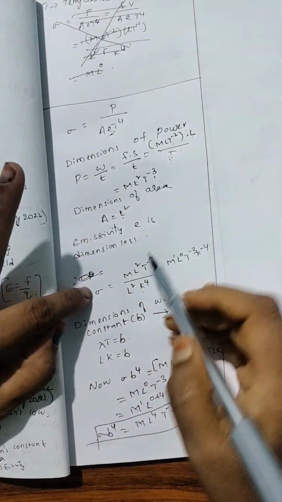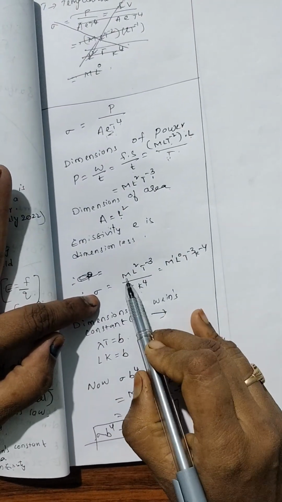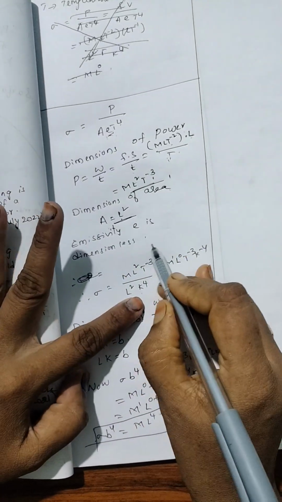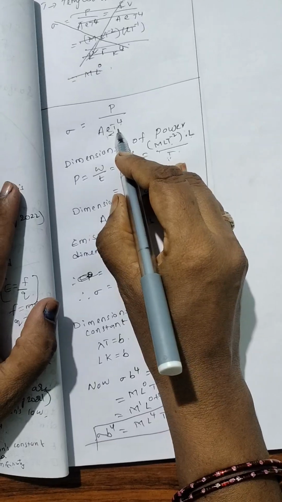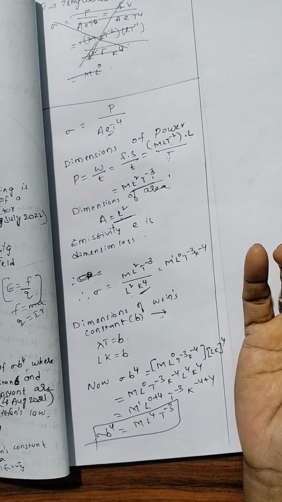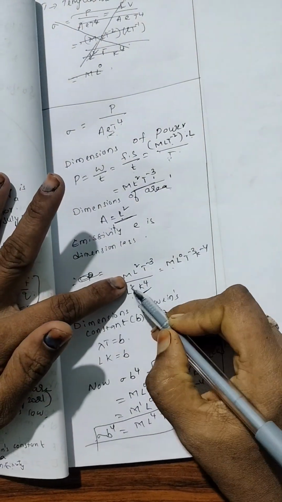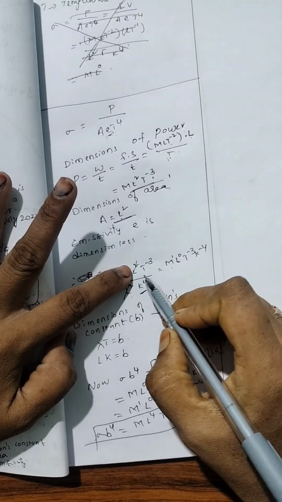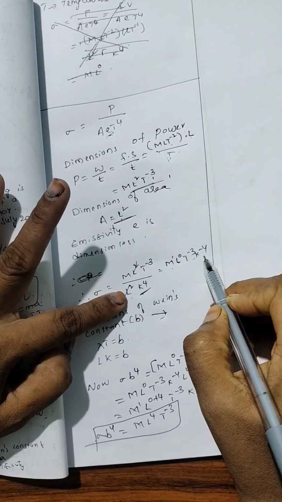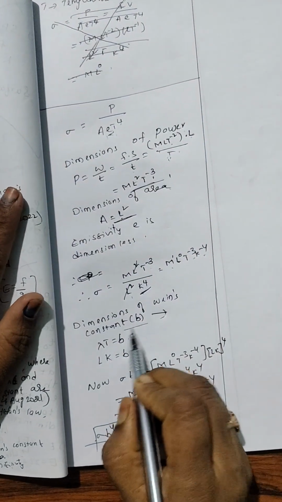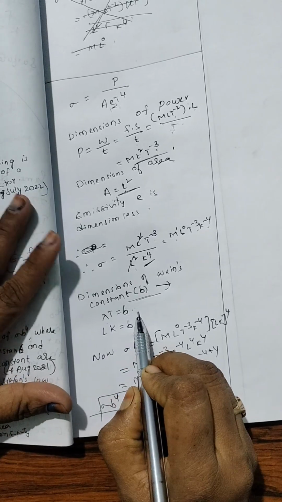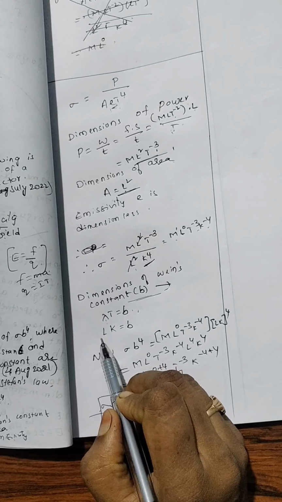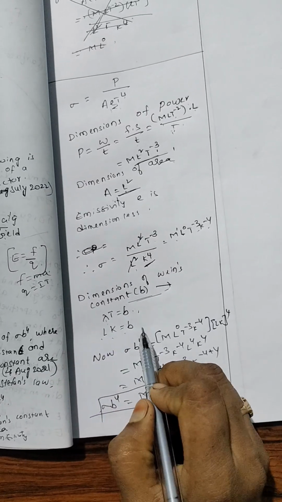Now we substitute all these values in sigma. We got M L square T minus 3, divided by L square, and by temperature to the power of 4, Kelvin 4. Emissivity does not have any dimensions. We got L square strikes off. We can write it as M L to the power of 0, nothing but equivalent to 1, T to the power of minus 3, K to the power of minus 4. Now dimensions of Wien's constant. What is the formula? Lambda T is equal to b. Lambda is nothing but wavelength, and we denote it with length itself. Now T means Kelvin. That is equal to b.